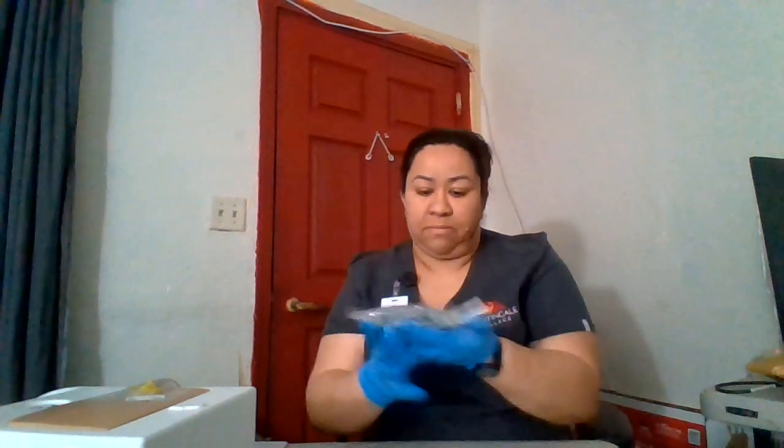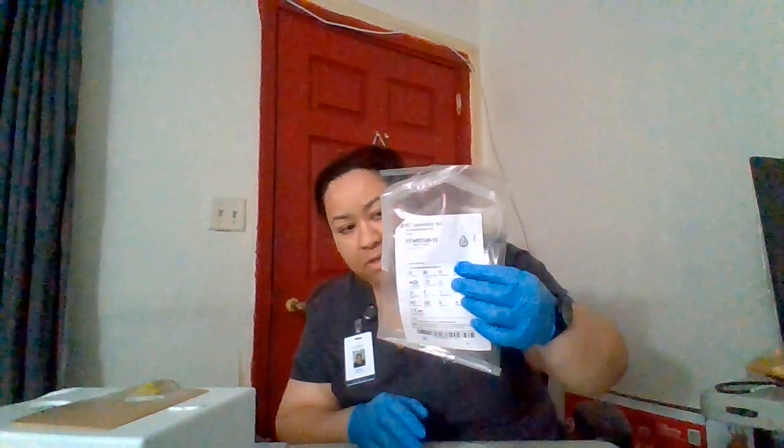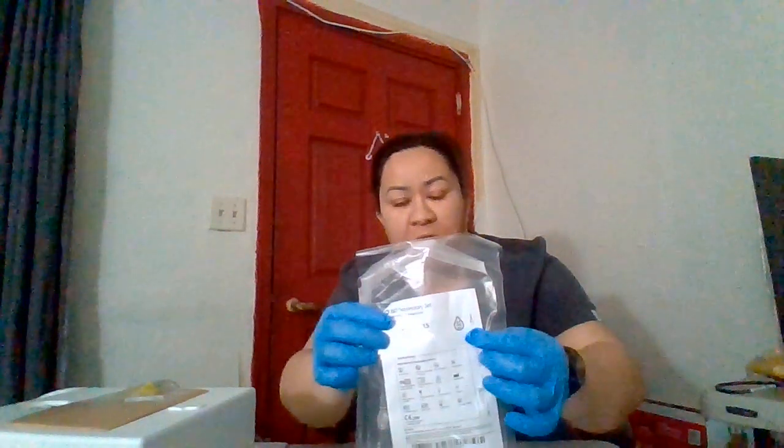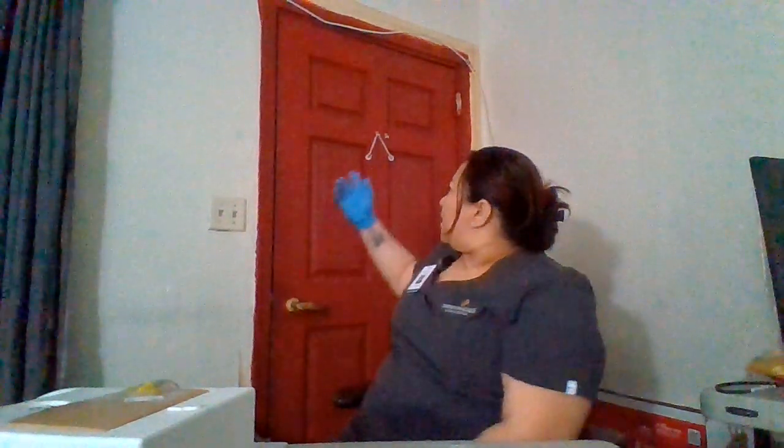So I have gathered the supplies that we need here. We have our primary fluids. We have our macro drip primary tubing. This tubing is 15 drops per ml. Then I also have here our amoxicillin medication. It's in a 100 ml bag. And then I also have our secondary tubing, and this one's also 15 drops per ml. I also have our alcohol prep pads, and I have the piggyback hanger already prepared.